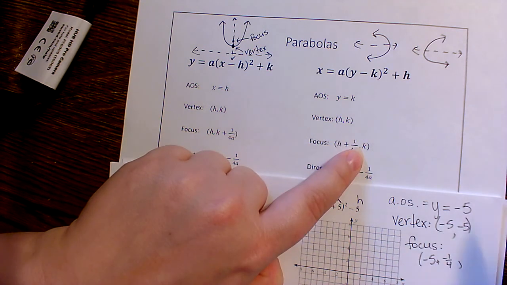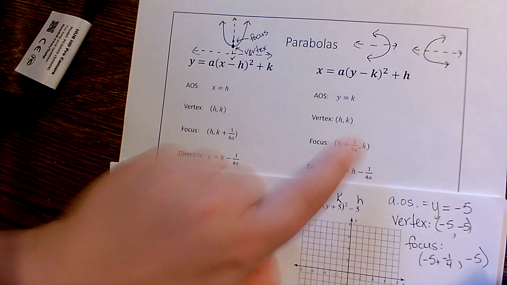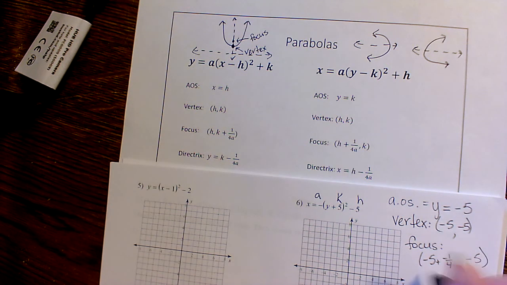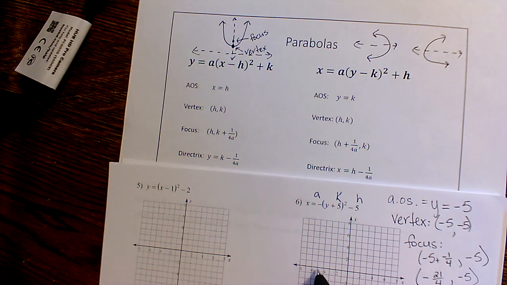The k is going to stay the same this time. So the y coordinate stays the same this time. So the focus is going to be -5 1/4, or -21/4 if you want to write it as an improper fraction. So that's 5 1/4, so that's a little more than -5, and then down to -5. So our focus is just past it right here.